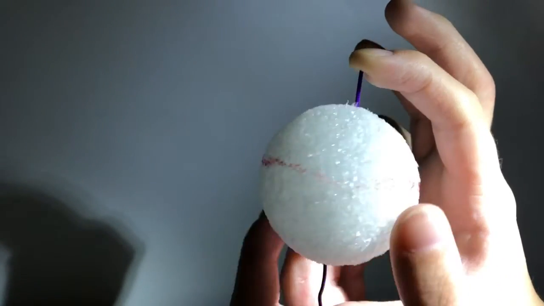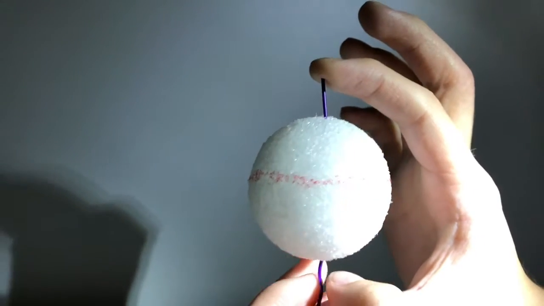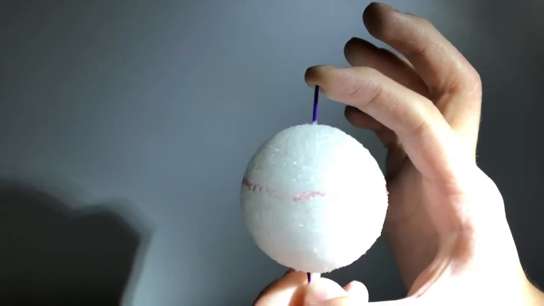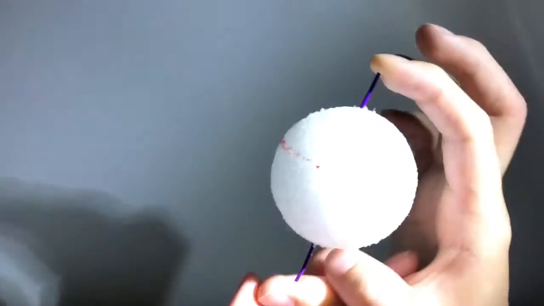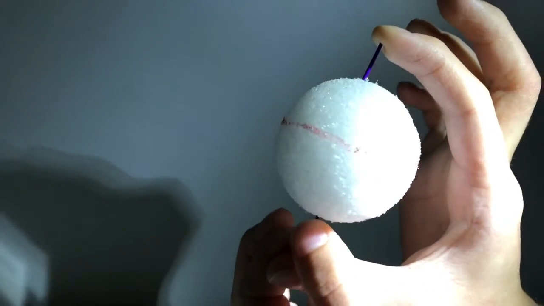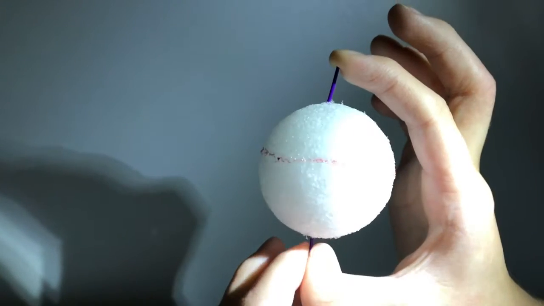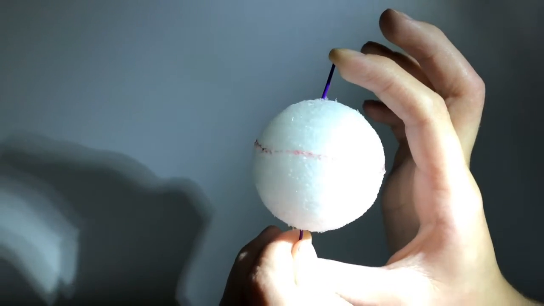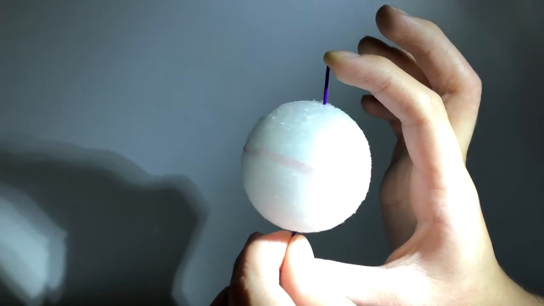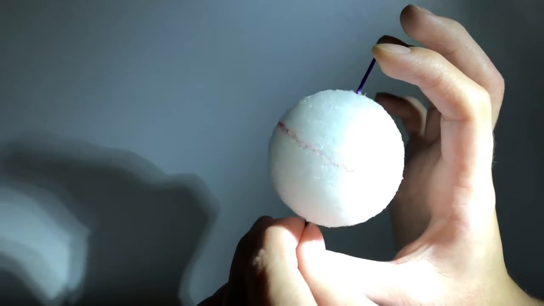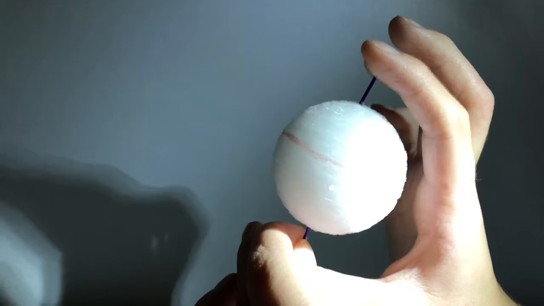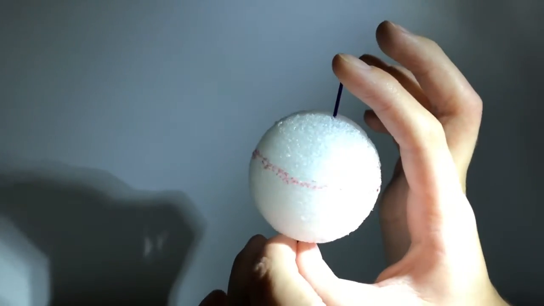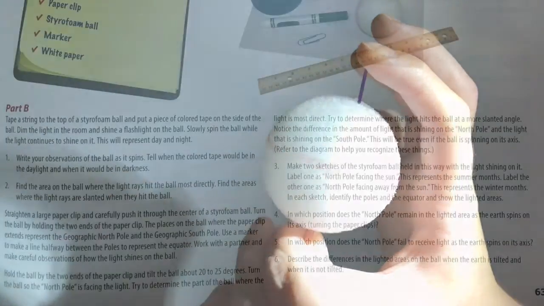First, hold the ball by two ends of the paper clip and tilt it about 20 to 25 degrees. Turn the ball so that the North Pole is facing the light. Try to determine the part of the ball where the light is most direct. Second, continue to hold the ball in the same way and try to determine where the light hits the ball at a slanted angle. Third, note that the North Pole and South Pole receive different amounts of light. When the light is shining on the North Pole, there is no light shining on the South Pole.